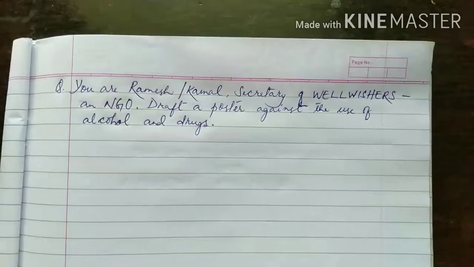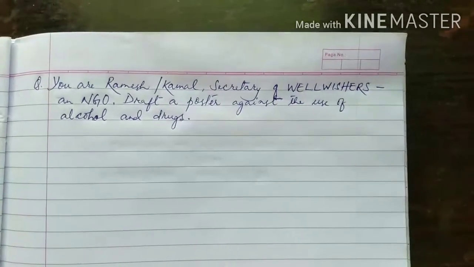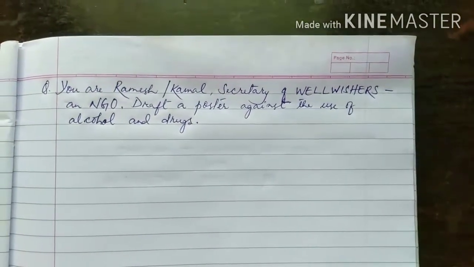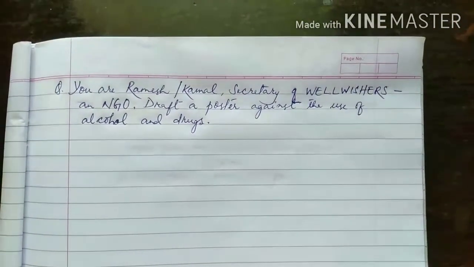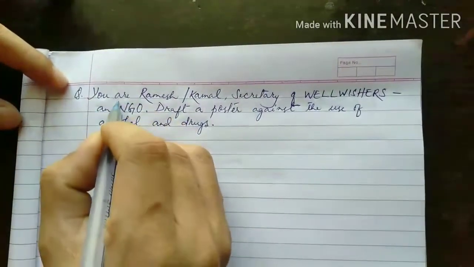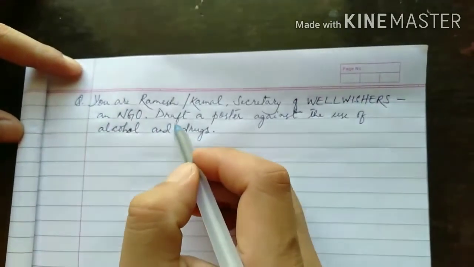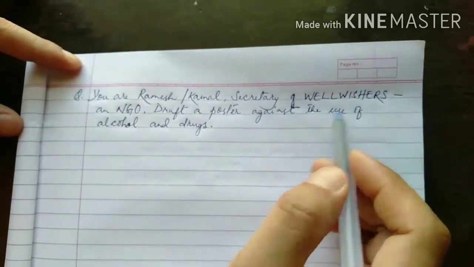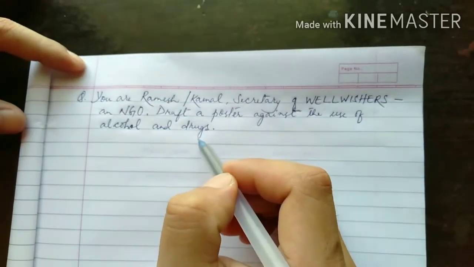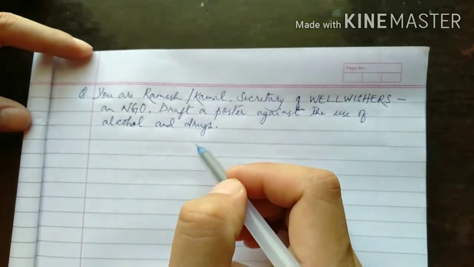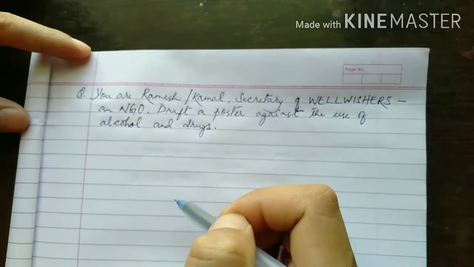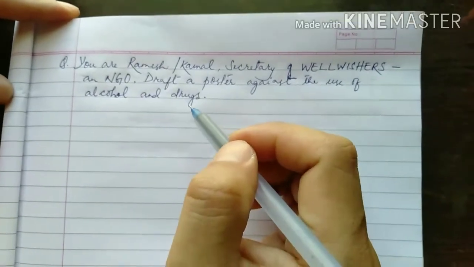Okay, so students, let's draft one poster as an example, and here is the question. You are Ramesh Kamal, Secretary of Well-Wishers NGO. Draft a poster against the use of alcohol and drugs. So students, like I said, before drafting the poster, we need to understand the question properly.